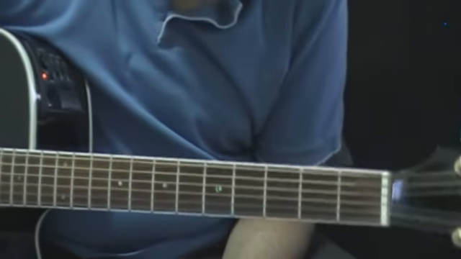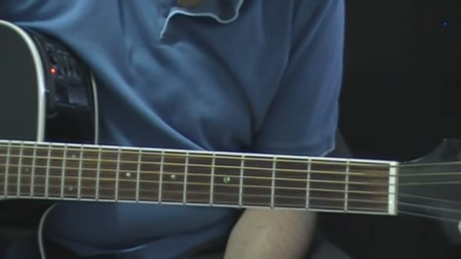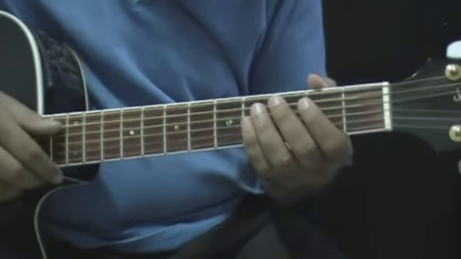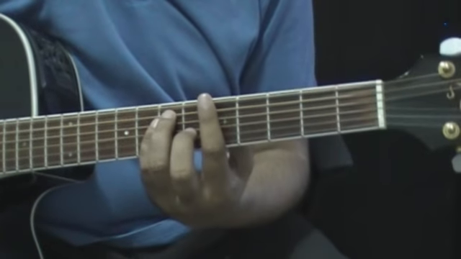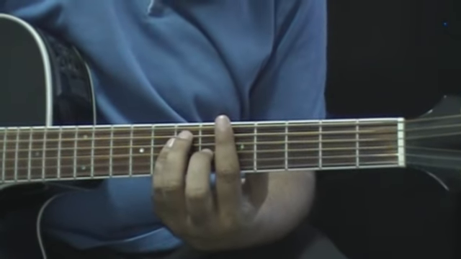So if you could add that muting, that would be great, and if you find that difficult, you can stay without the muting, it will still be fine. So before we move on to the song, I'm going to show you one more technique which you can use, and it's going to sound very nice if you can do that.